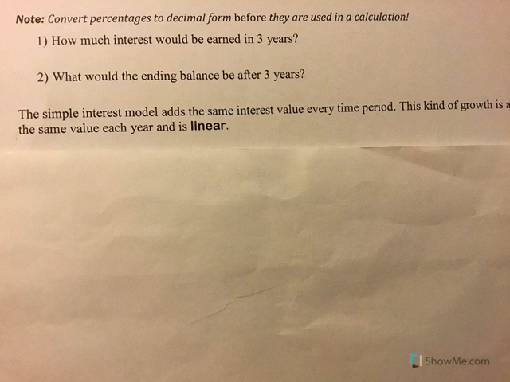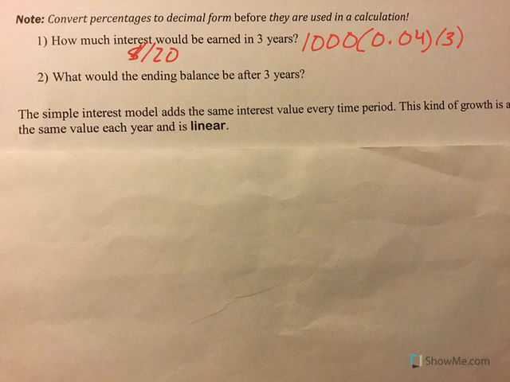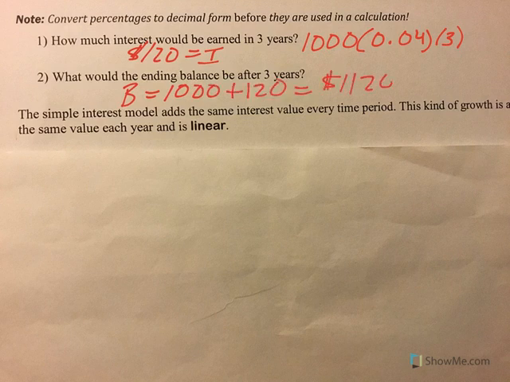In that example, how much interest would be earned in 3 years? So I had $1,000, my interest rate was 4%, but now I'm talking about 3 years. So we're multiplying by the number of years. When I do that, I end up with $120 in interest. So the ending balance, which is how much I start with plus my interest, in this case is $1,120.